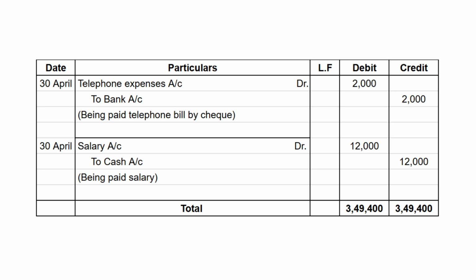That completes journal entries for Mr. Ram's transaction for April 2025. Notice every transaction follows the same logic. Identify the accounts, classify them, and then apply the debit and credit rule.